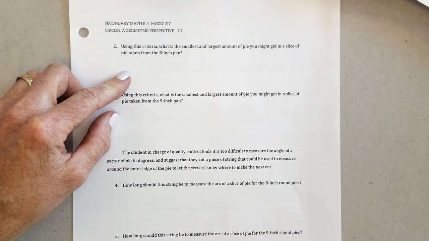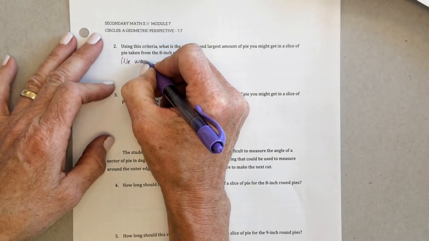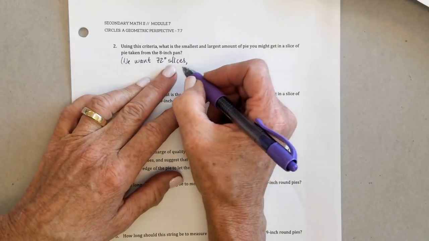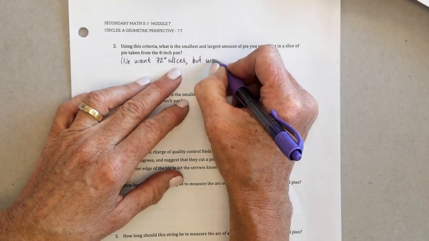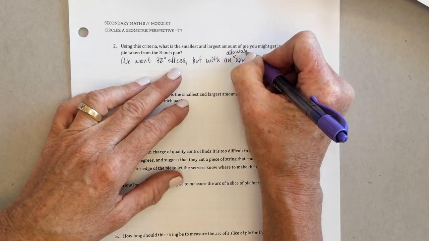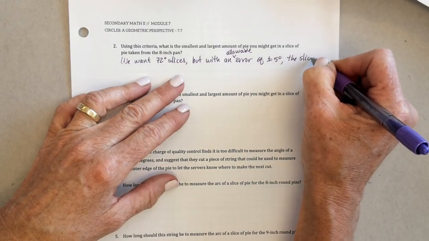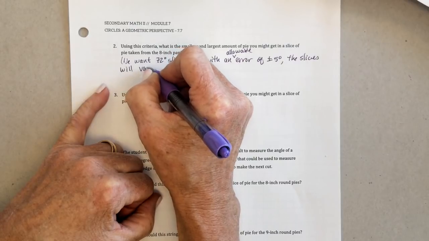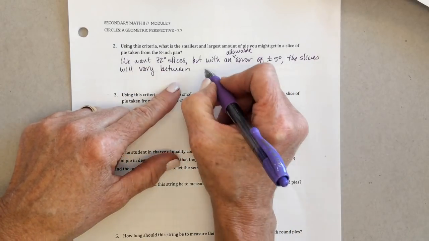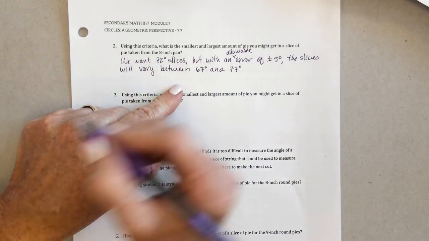So, for the 8-inch pie, we said that we want 72-degree slices, but with an allowable error of plus or minus 5 degrees, the slices will vary between, all right, so 72 minus 5, 67 degrees, and 72 plus 5, 77 degrees.